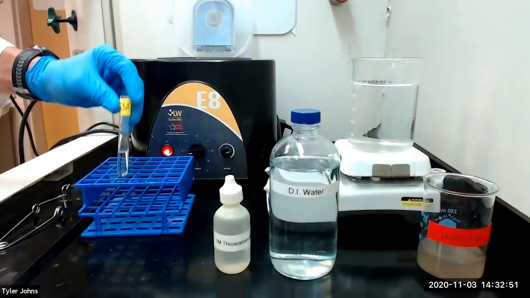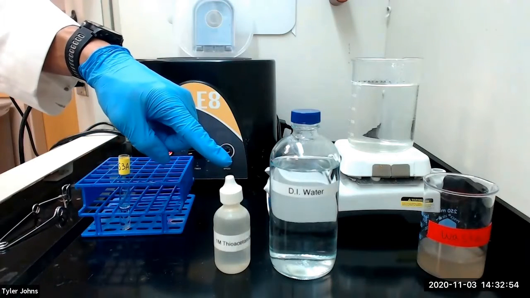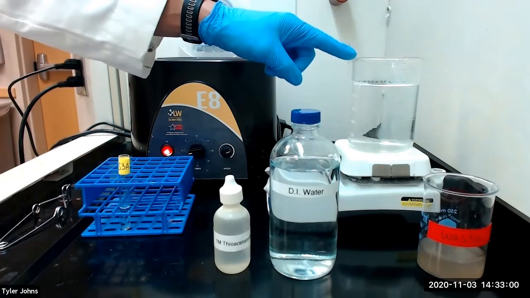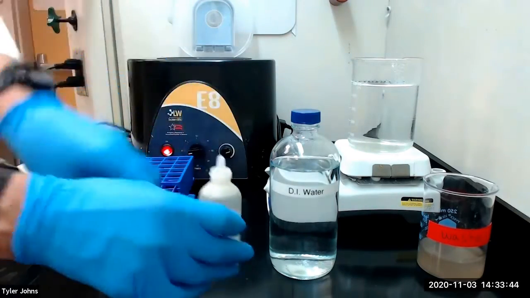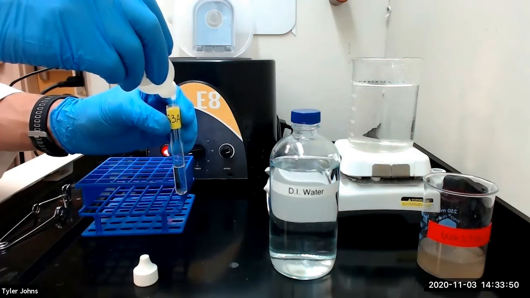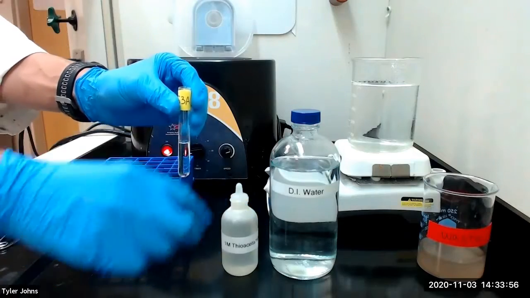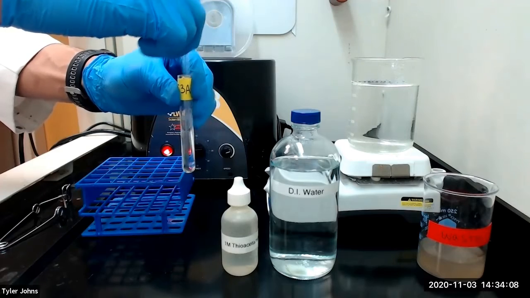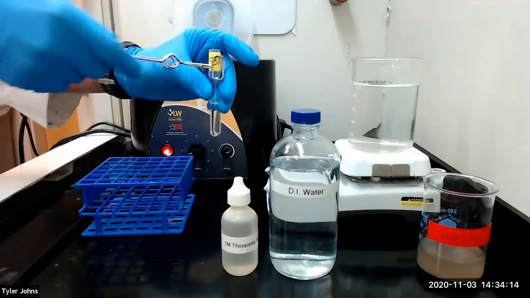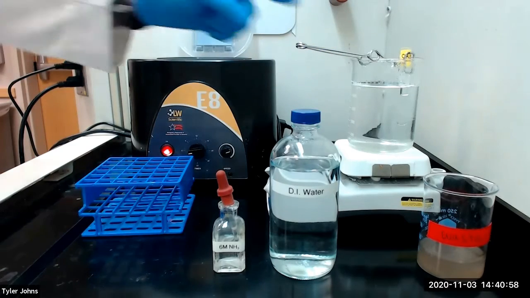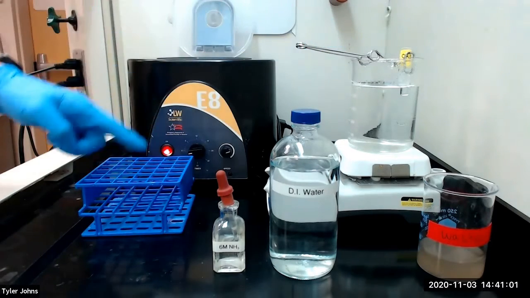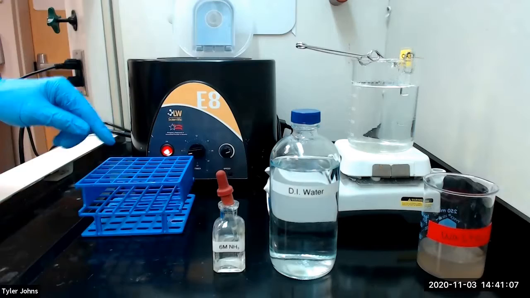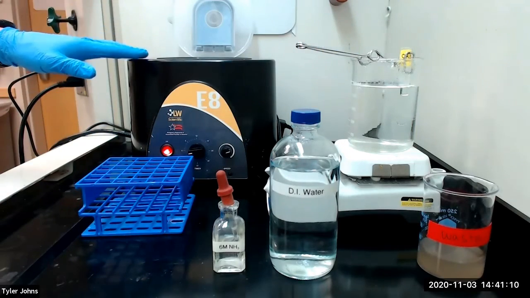Next, without centrifuging, we will add 10 to 12 drops of 1 molar thioacetamide, stir well, and then heat our mixture in a hot water bath for 5 minutes. After heating for 5 minutes, we will remove the test tube from the heat, add an additional 0.5 milliliters of 6 molar ammonia, mix well, warm it slightly, and then centrifuge.